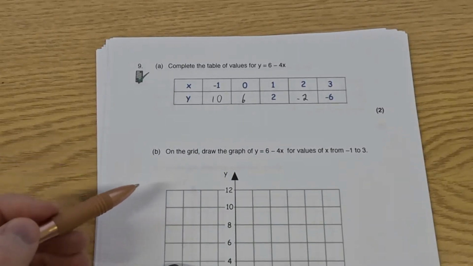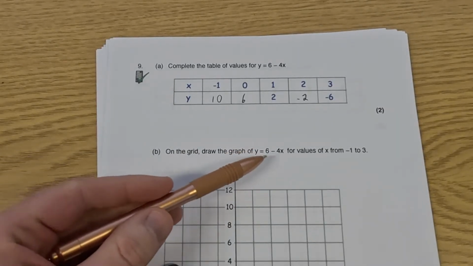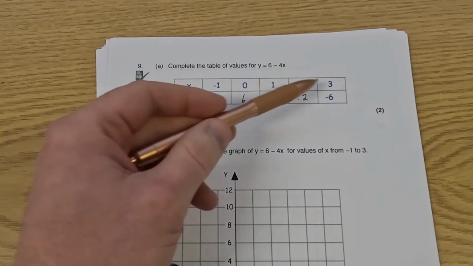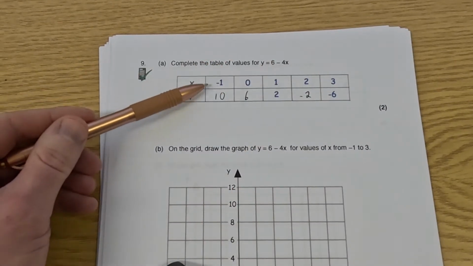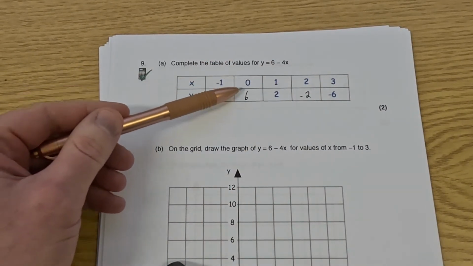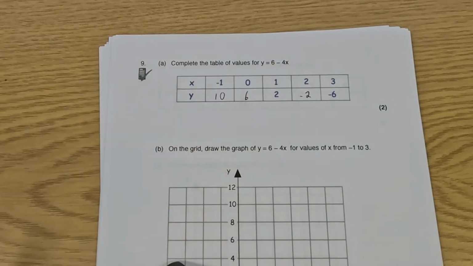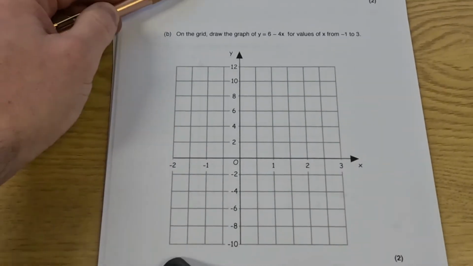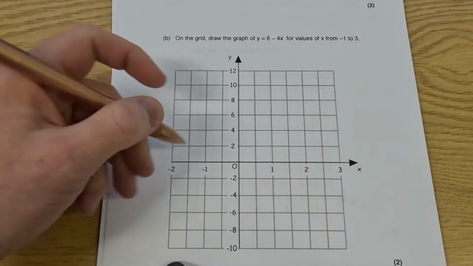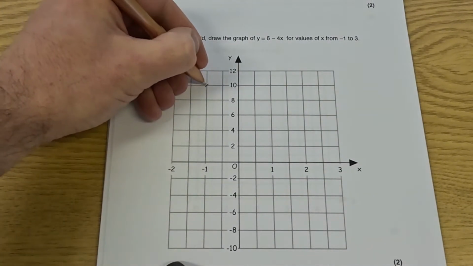Okay, so then part B. Part B says, on the grid, draw the graph of y equals 6 minus 4x for the values of x from -1 to 3. So we need to plot these points. The points -1, 10, 0, 6, 1, 2, 2, -2, and 3, -6. So let's do that. Okay, so let's start off with -1, 10. So -1, and then up to 10 will be there.